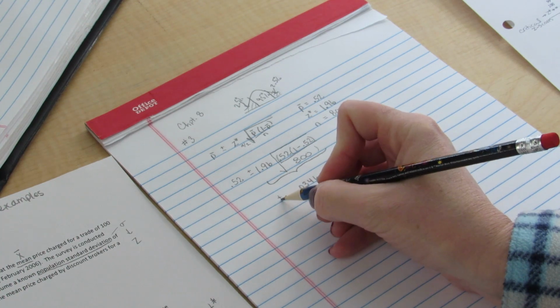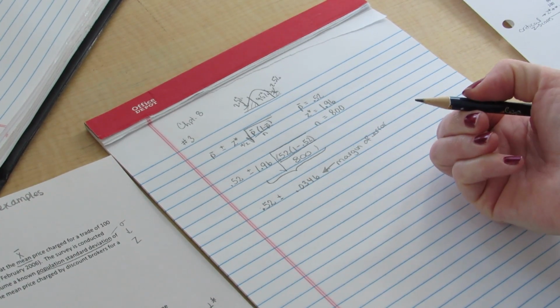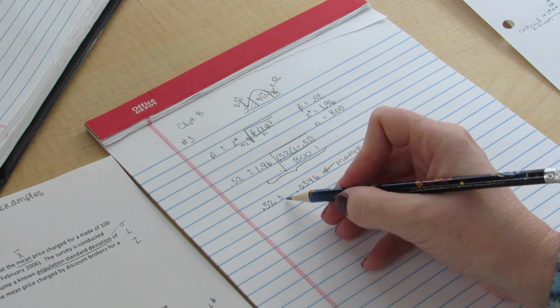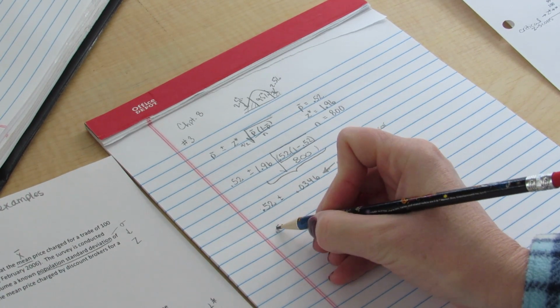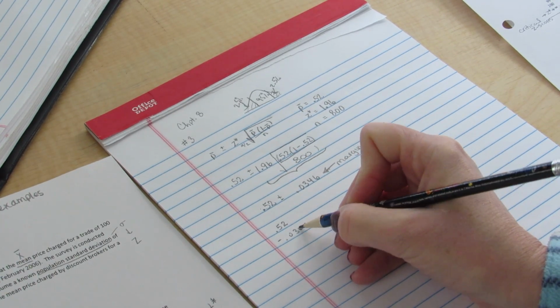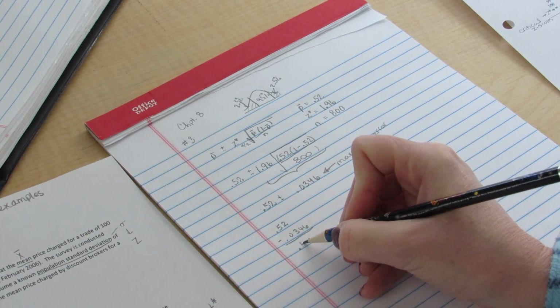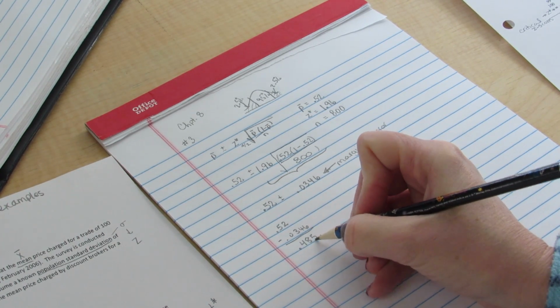We're going to continue on to the confidence interval, so we're going to continue with our addition and subtraction step. So we're going to take 0.52, we're going to subtract our margin of error of 0.0346. That will give us the low end of our confidence interval, which is 0.4854.